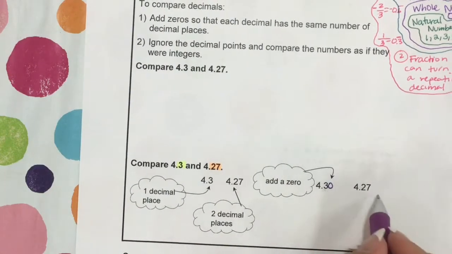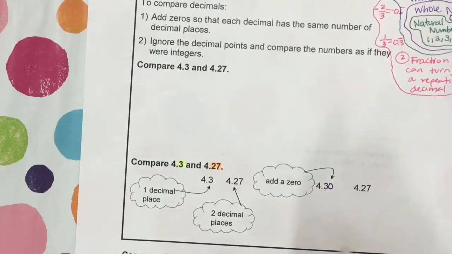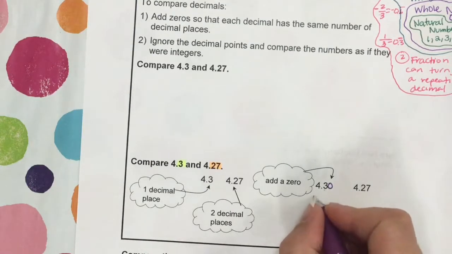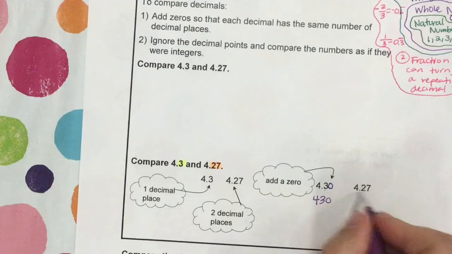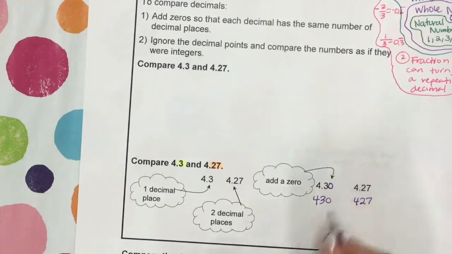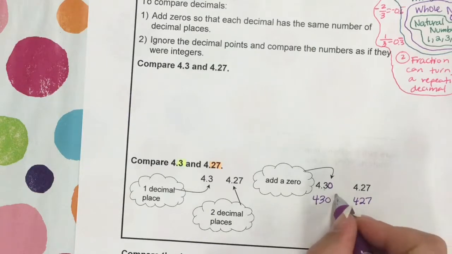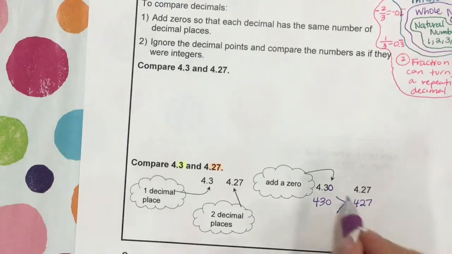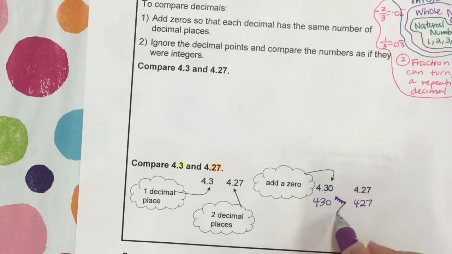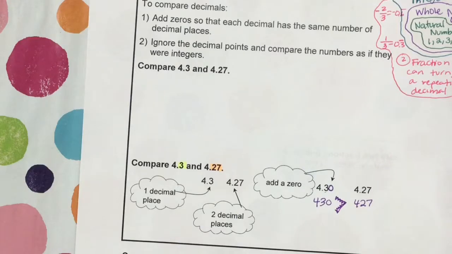So this is 30 and this is 27. And what it's saying is, hey, now that we have the same decimal places, ignore the decimals altogether and call this 430 and then call this 427, and which number is bigger? Well, it's obvious that 430 is bigger, so we would make our sign like this. Remember, I always like to call this an alligator, and the alligator eats the biggest number. So we'd say 430 is greater than 427. So that's one way to do it.